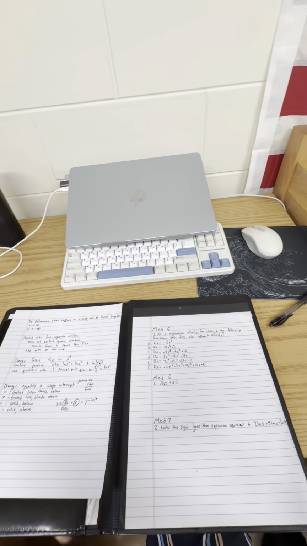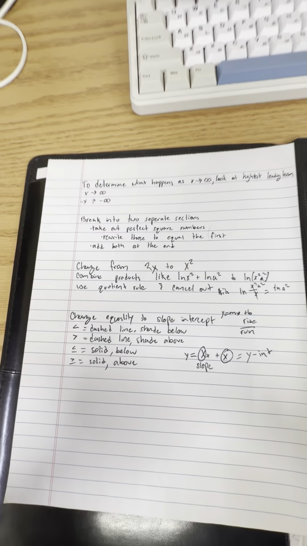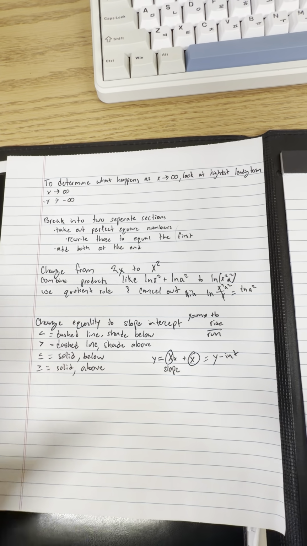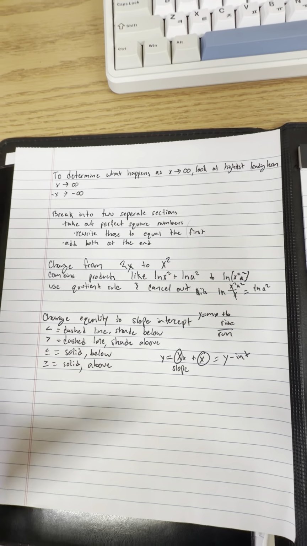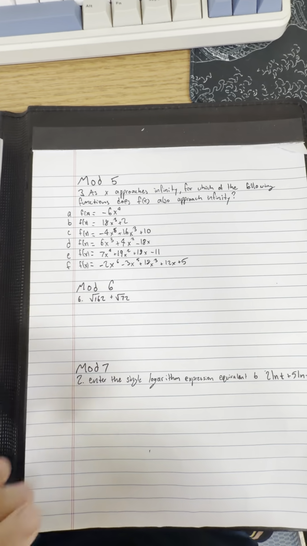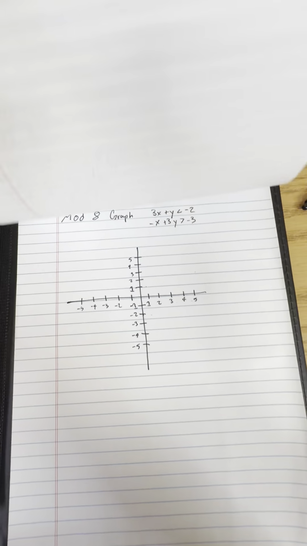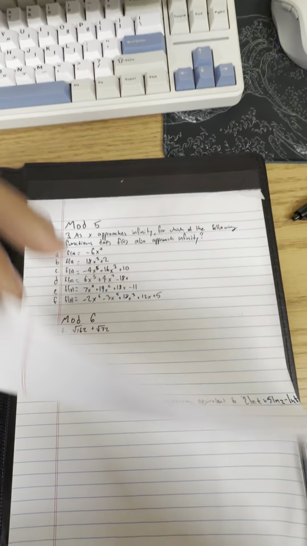So this is the final, and I'm going to be showing my workspace: a closed computer, just a drink. These are the notes. There's nothing pertaining to any questions on my notes. It's just general notes. And these are my 4 questions: mod 5, 6, 7, and on the back is going to be module 8. I'm going to work through and explain these.